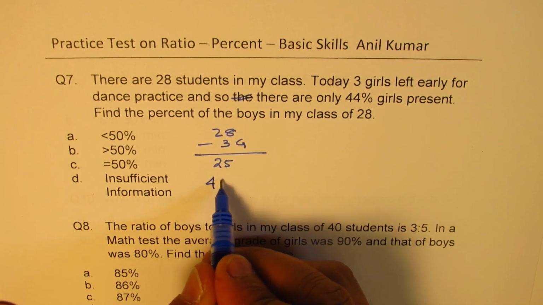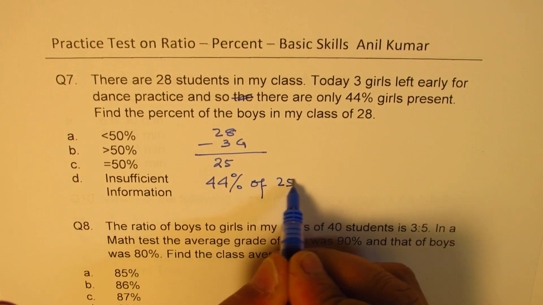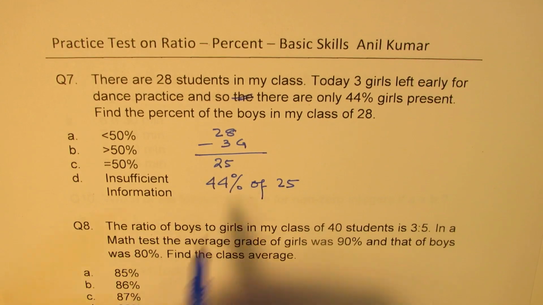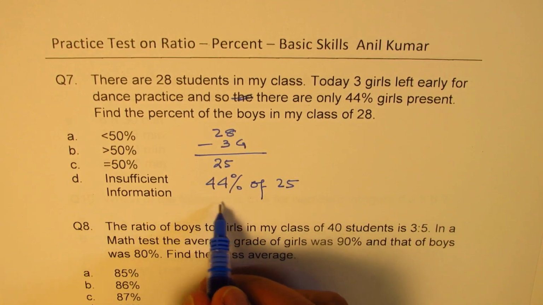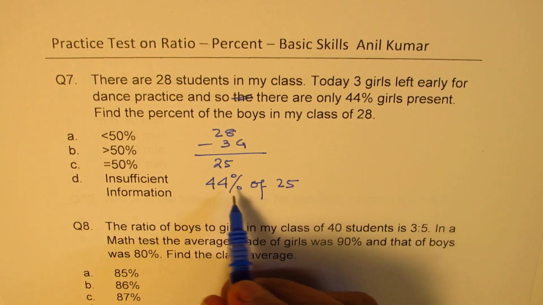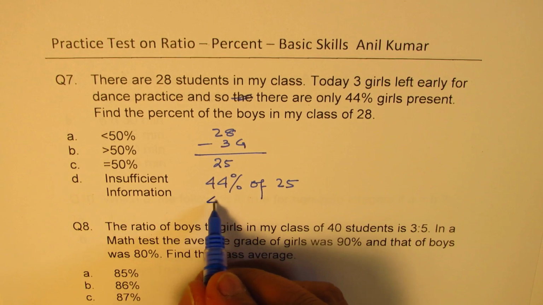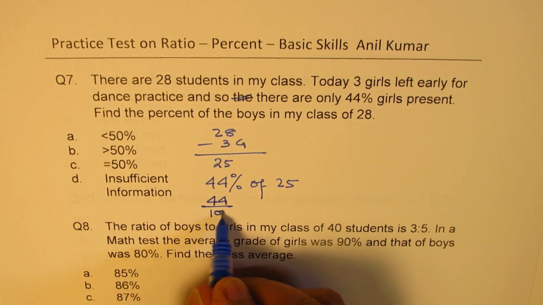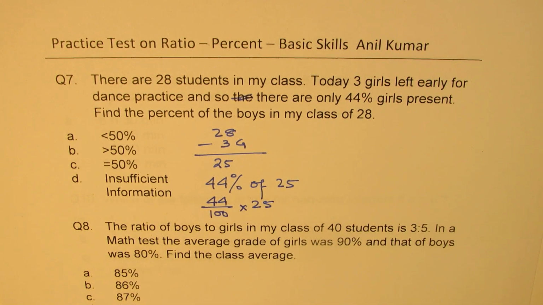So 44% of 25 is how much? That is what, right? So those many girls are left. So we're talking about these girls. You could do it like this, 44 over 100. That is easy. Whenever you see 25, 25 goes 4 times, correct?